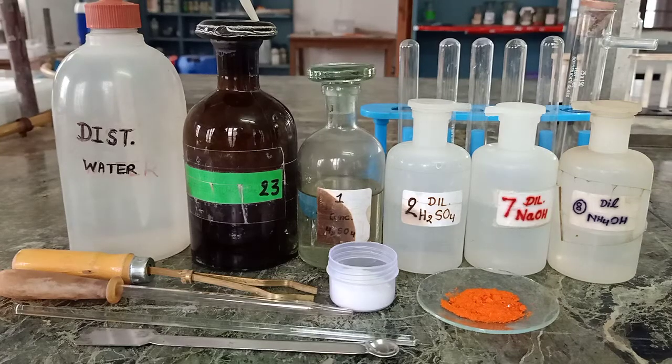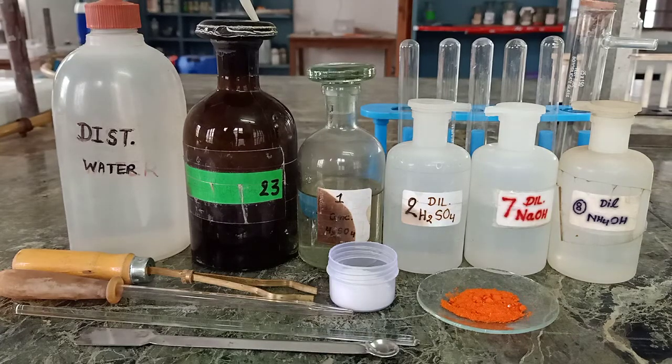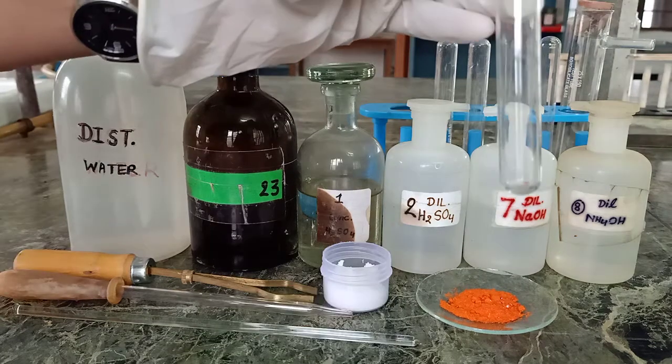Good morning students. Today's practical is about chloride ion analysis. So let us begin with the activity.